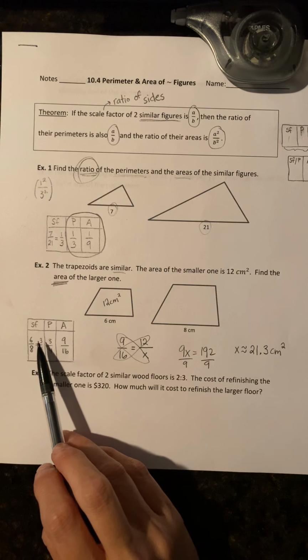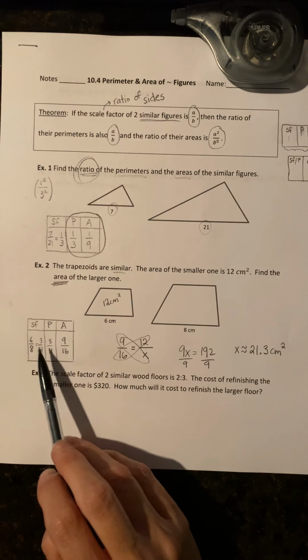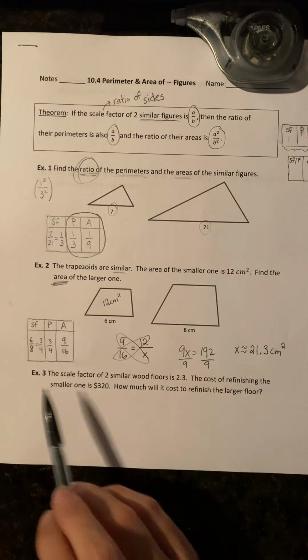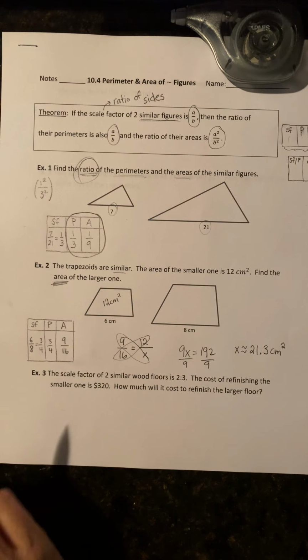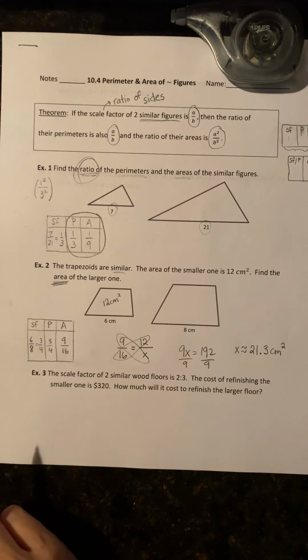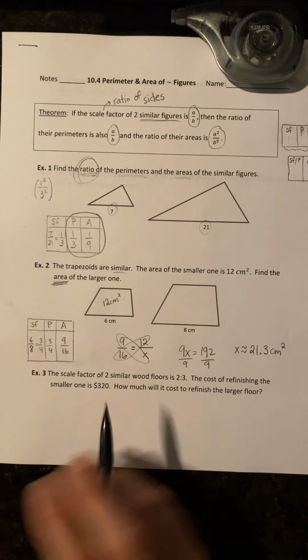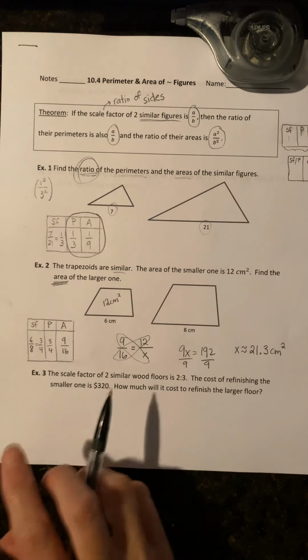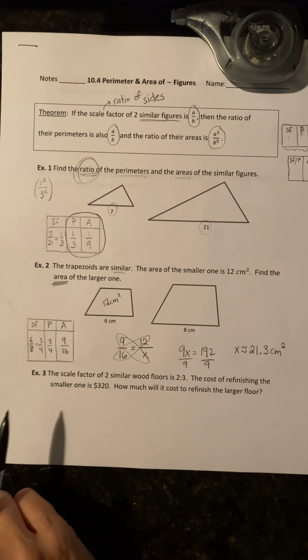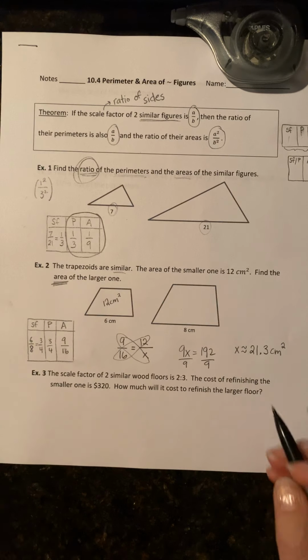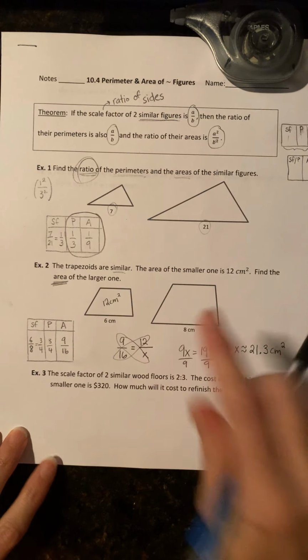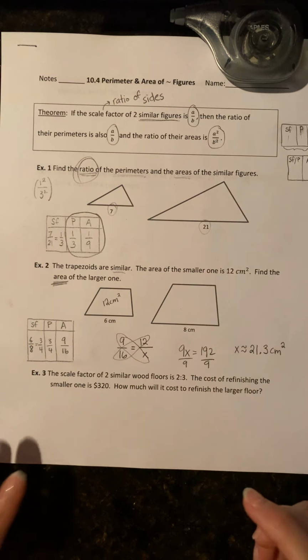6/8 reduces to 3/4, and that squares to 9/16. I wrote down the right number. I'm just double checking myself. Sometimes I don't remember, like an answer didn't sound familiar from when I did it before. So 12 times, just double checking. Yeah, okay. So that is the area of that larger trapezoid.